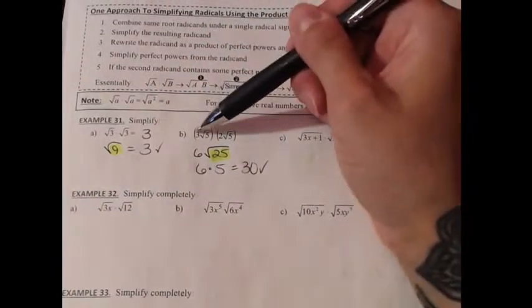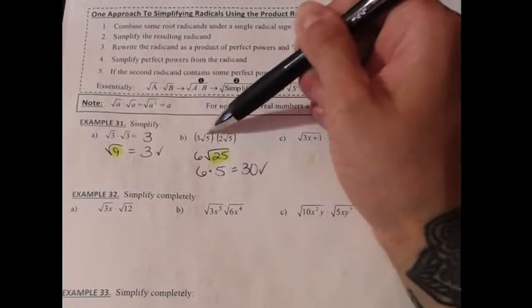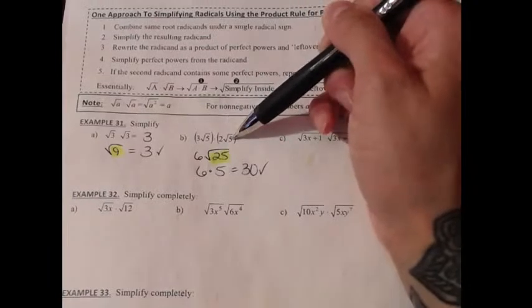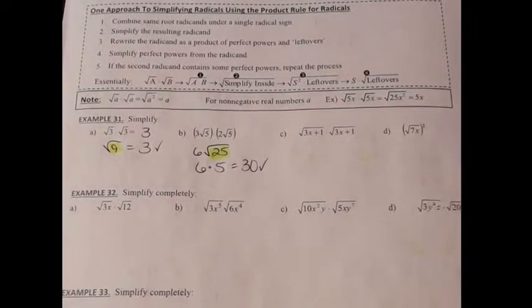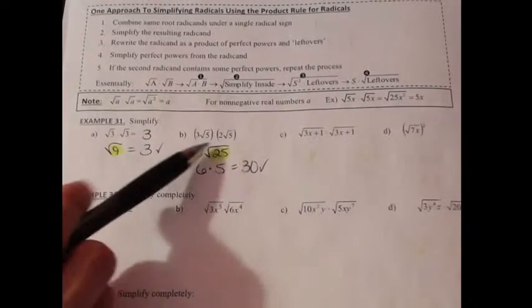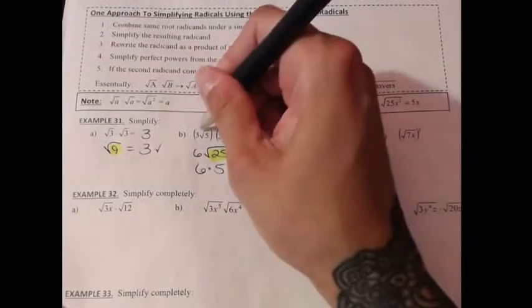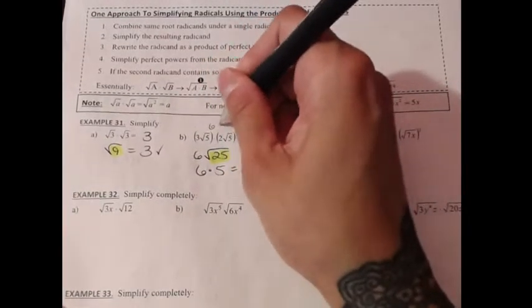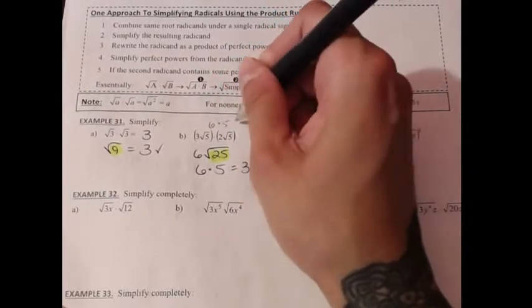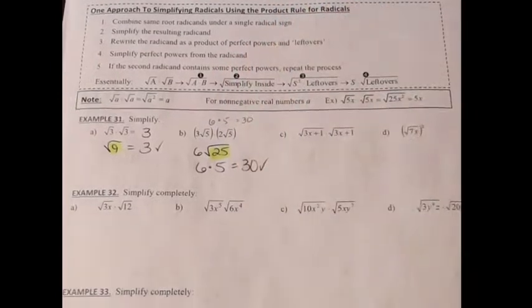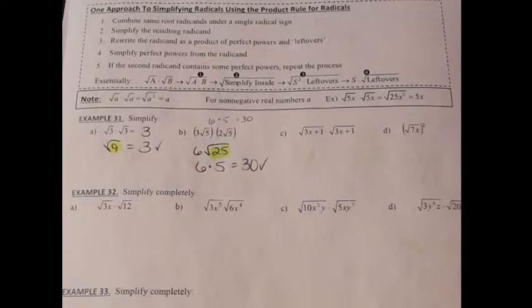If I said, well, I know 3 times 2 is 6, and then square root of 5 times square root of 5 is 5, and 6 times 5 is 30, boom, I'd be done. So we don't necessarily have to rewrite it in this form. I could literally say, I know 3 times 2 is 6, and I know square root of 5 times square root of 5 is 5, and that's going to give me 30, right? So just kind of keep all of this in mind as you move through these problems.